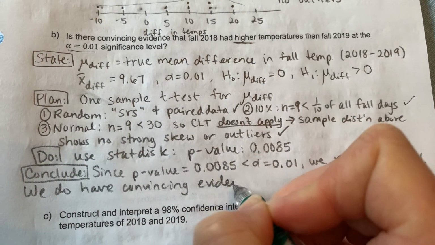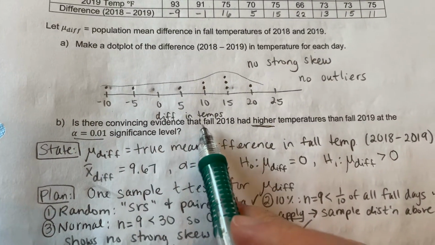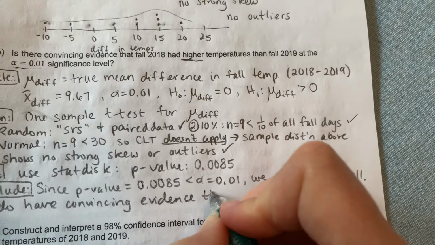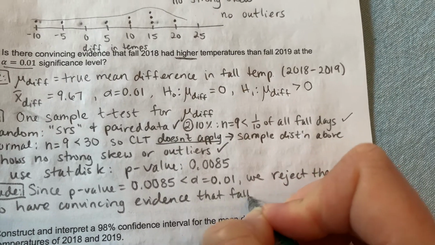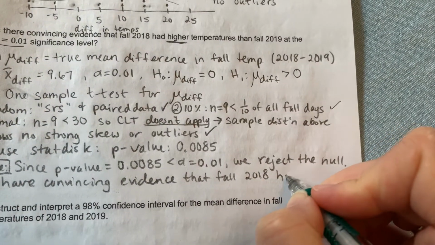But instead of just writing that out in context, I'm going to go back up and check my problem statement. We do have convincing evidence that fall 2018 had higher temperatures.